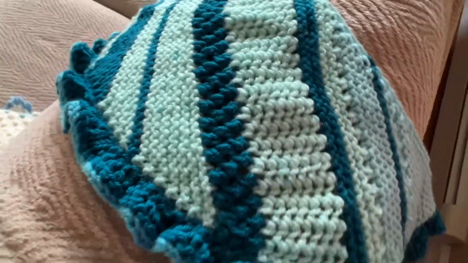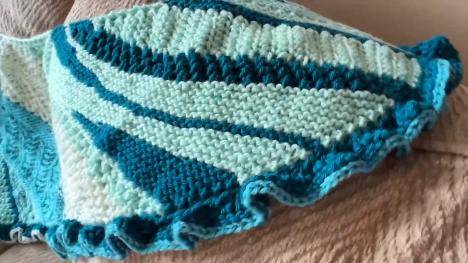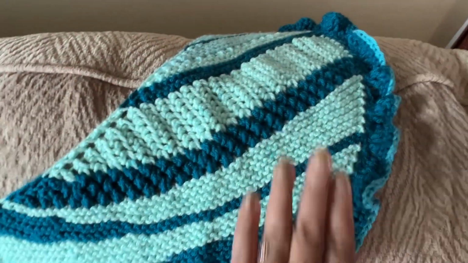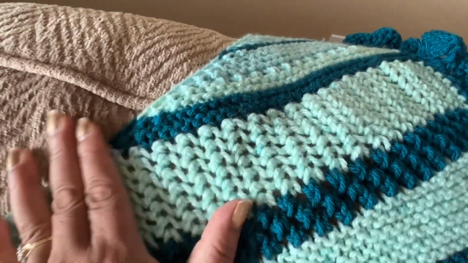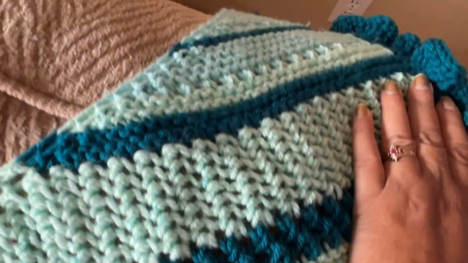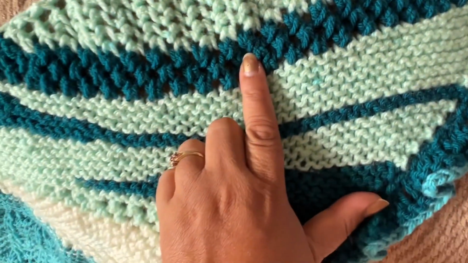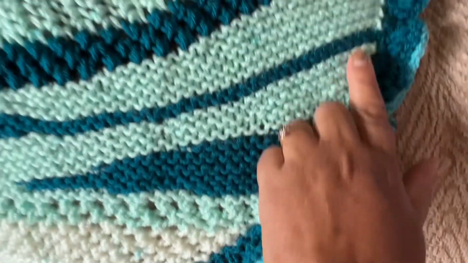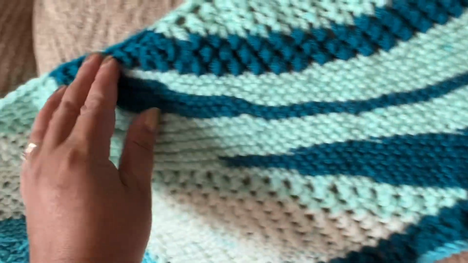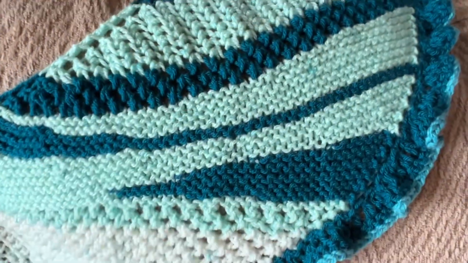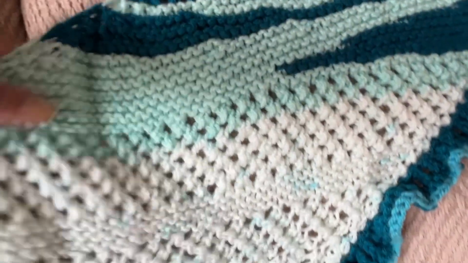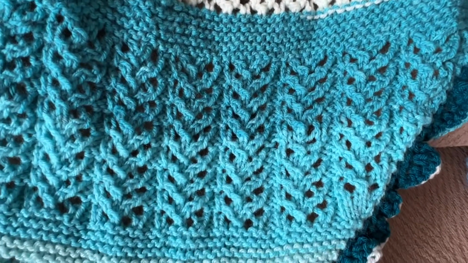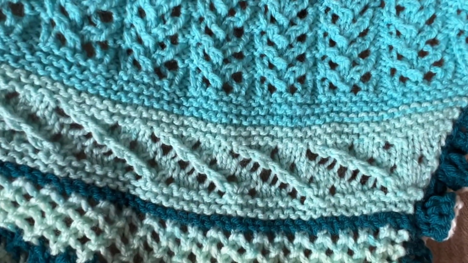Now I will show you from the front how it looks. So you see this is a pattern, then this one, then you can see this one. So one triangle like this one, I started like this, and then this is a different design. Here this is a different design, then you see this is a different design.